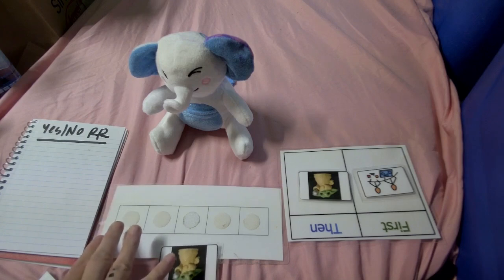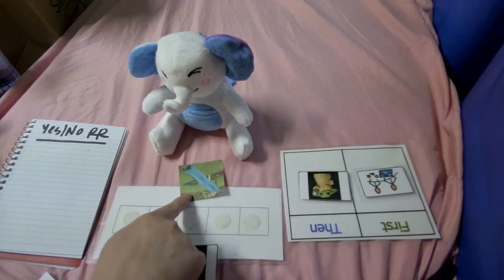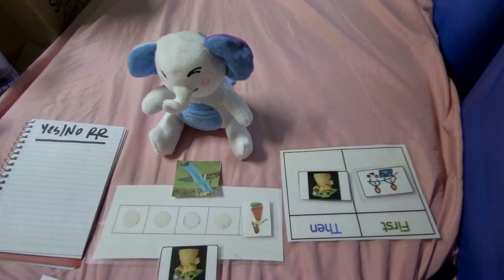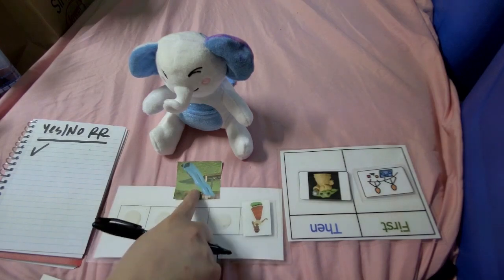So what we're going to do here is I'll take out our slide and I'll say, is this a slide? Learner says yes. Great job. Yes, this is a slide. And I'm going to give an independent response. And now in this case, I'm going to ask for a no response.